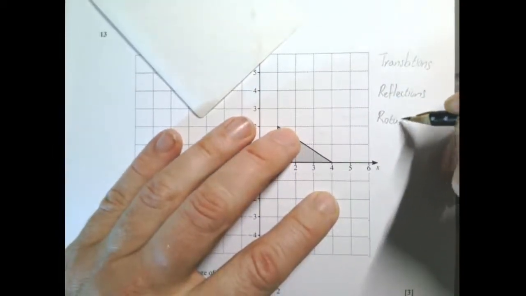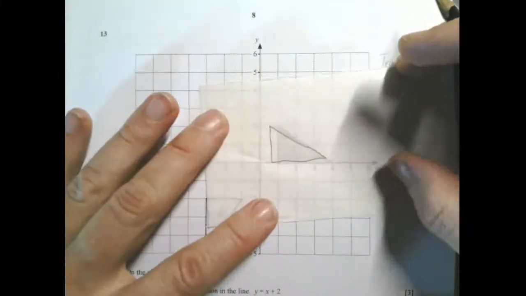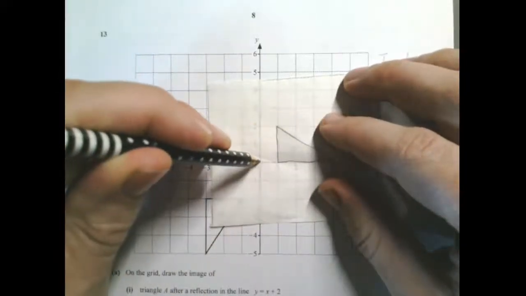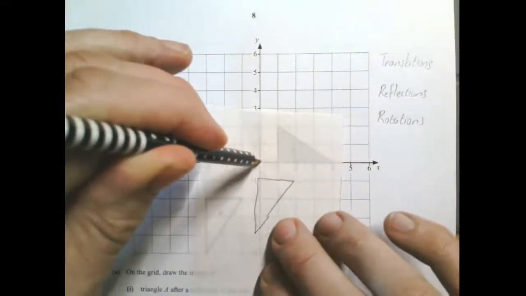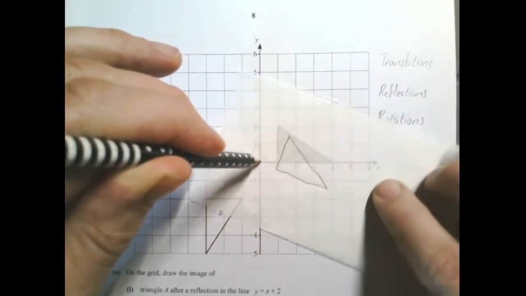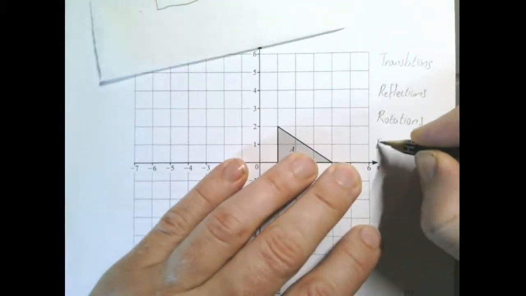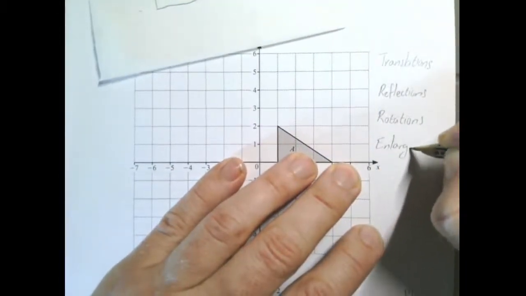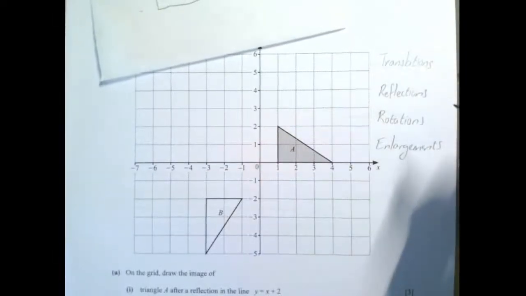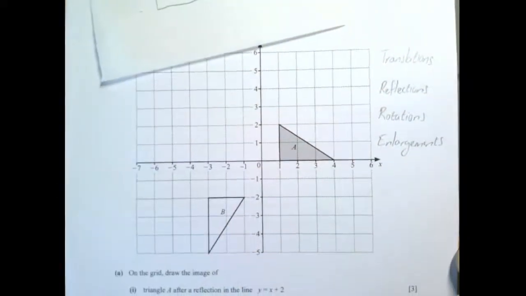Then we got rotations. That is when a shape rotates around a point, which looks like that might have happened there. We'll do more on that later. And the last one, enlargements, and that's the only one where it changes size, bigger or smaller, even though it's called an enlargement.